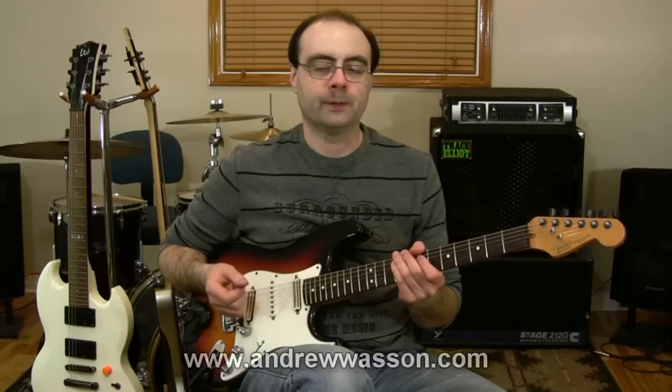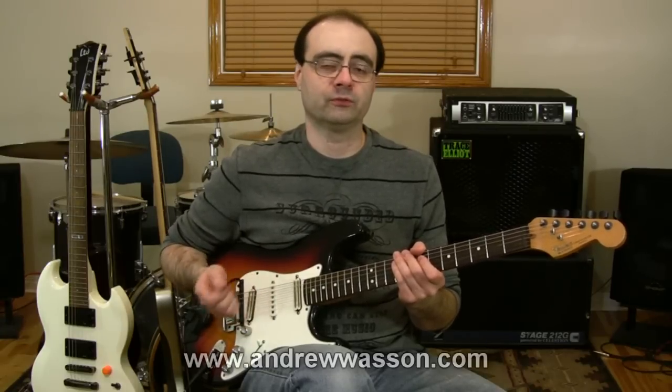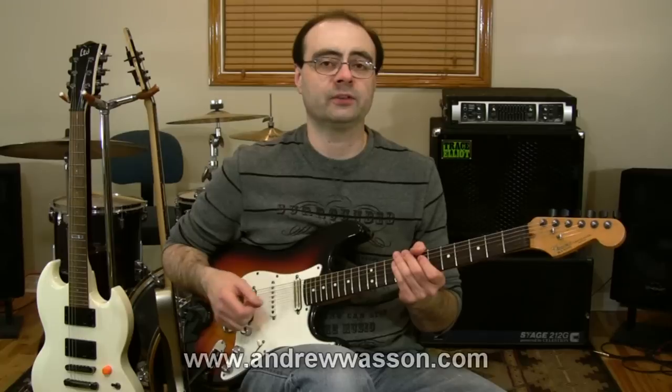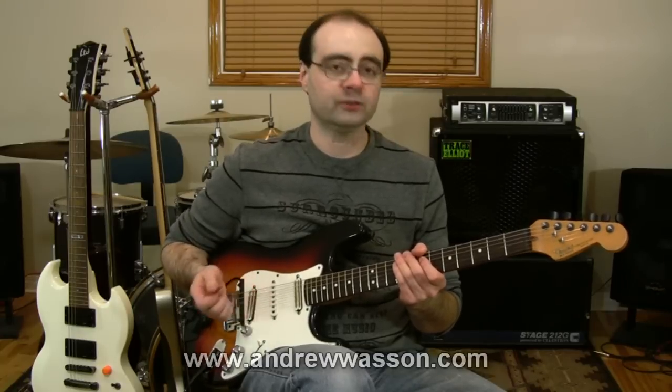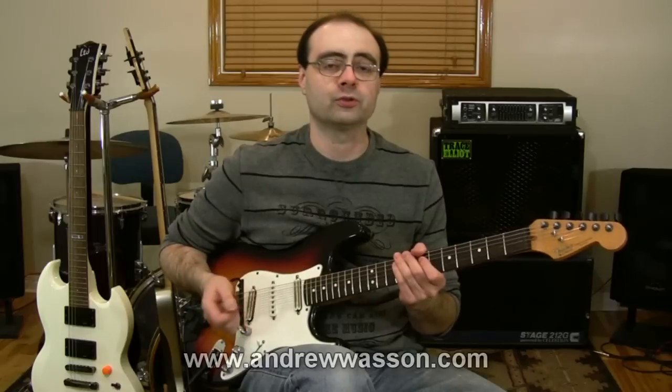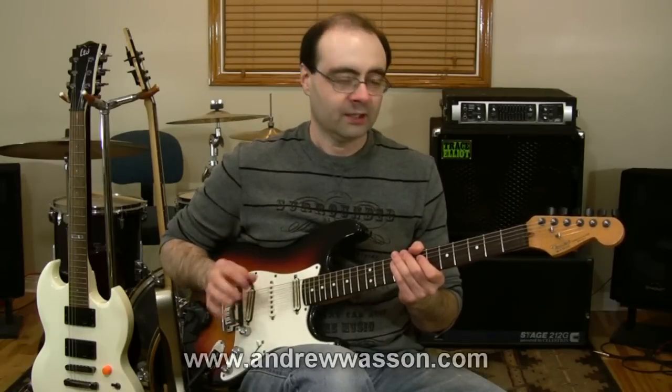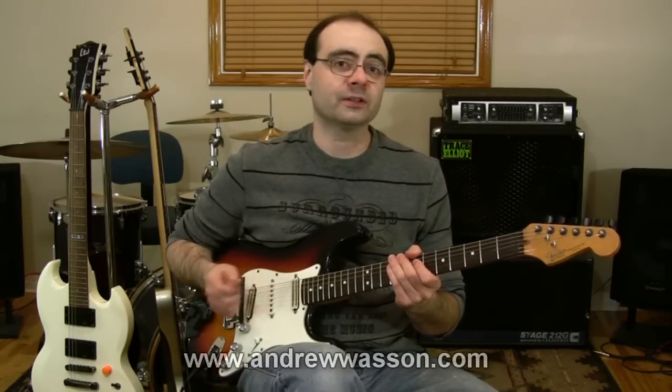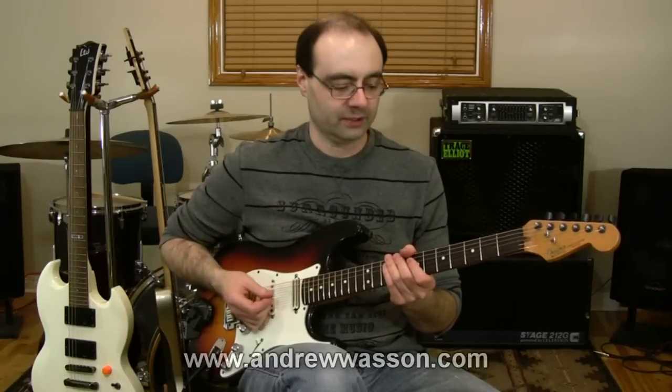Your triads are going to have a first inversion placing the 3rd of the chord in the bass, second inversion placing the 5th, and then your 7th quality chords will have the 3rd inversion, which places the 7th in the bass. A little bit less common, but they all exist. They're all out there, so it's a good idea to get to know that.